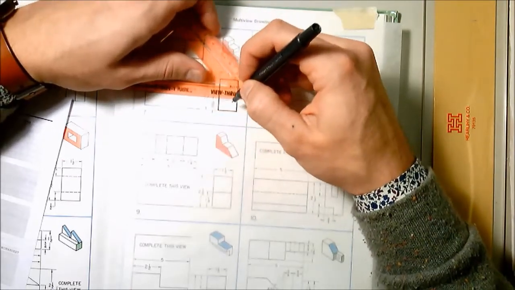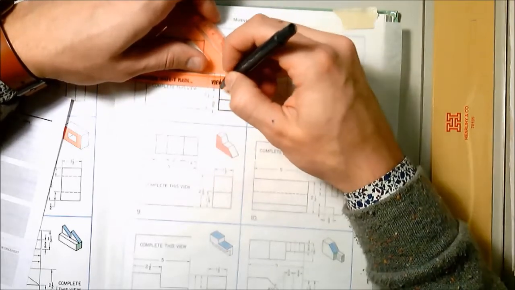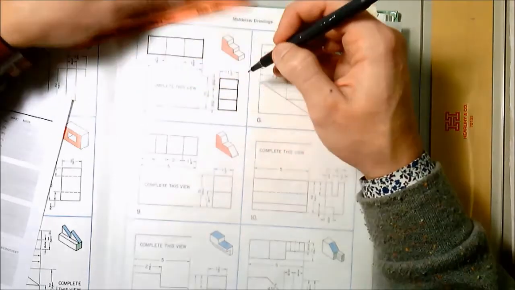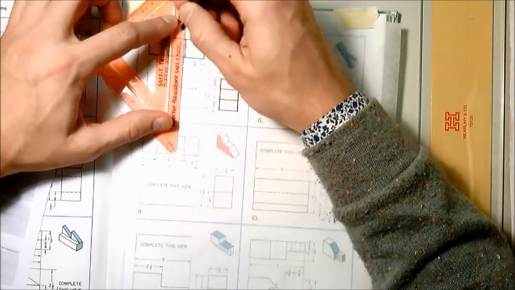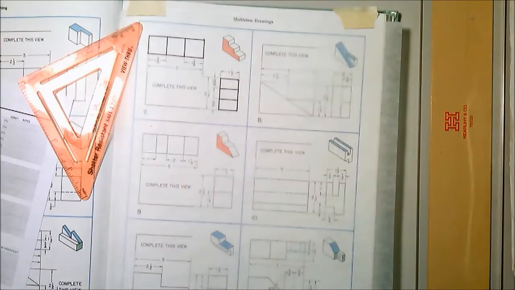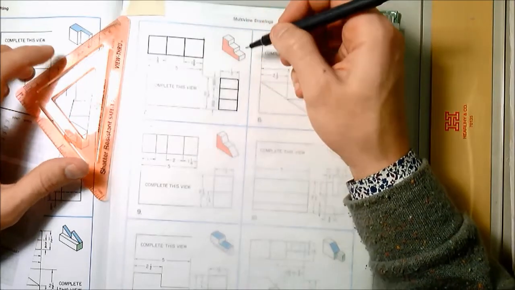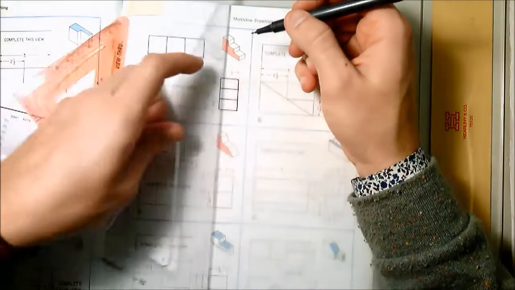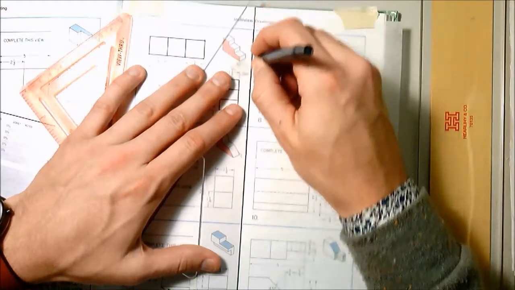And what I'm doing is just tracing the main features of the object, right? The edges, the faces, things that are showing up in projection view, right? Multi-view projection. I'm going to go ahead and add in those divisions.